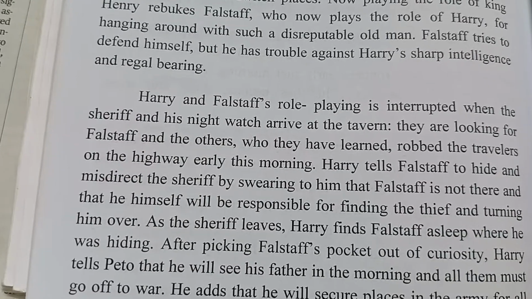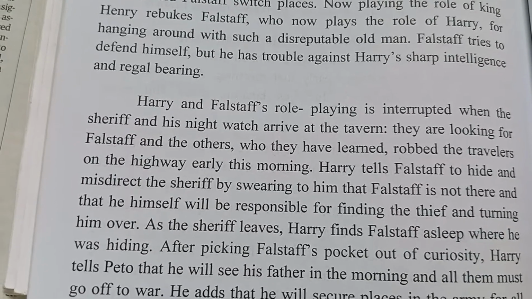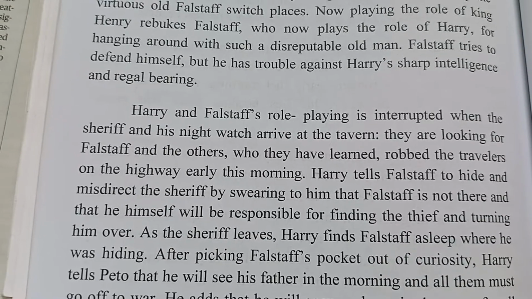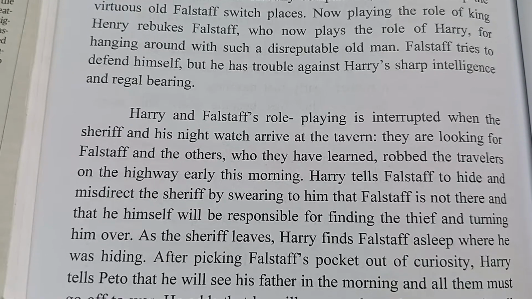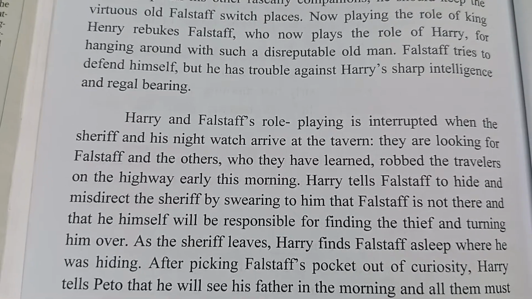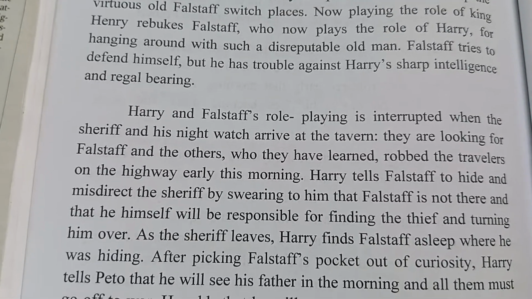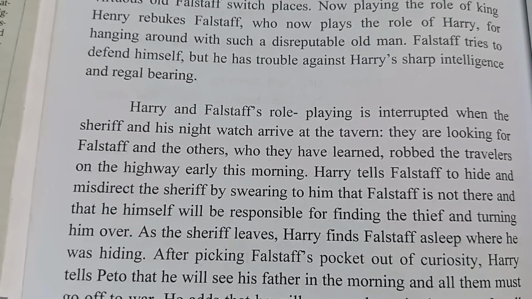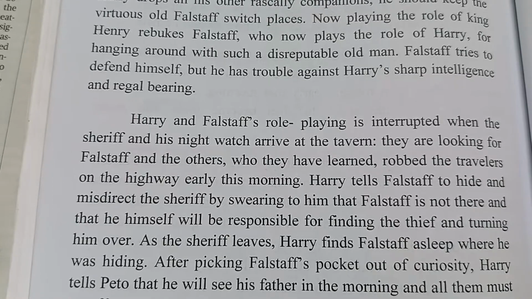Harry tells Falstaff to hide and misdirect the sheriff by swearing to him that Falstaff is not there and that he himself will be responsible for finding the thief and turning him over. So he gives an assurance, you better go now. When Falstaff comes, I myself will bring him to you, he says, and he sends the sheriff off.